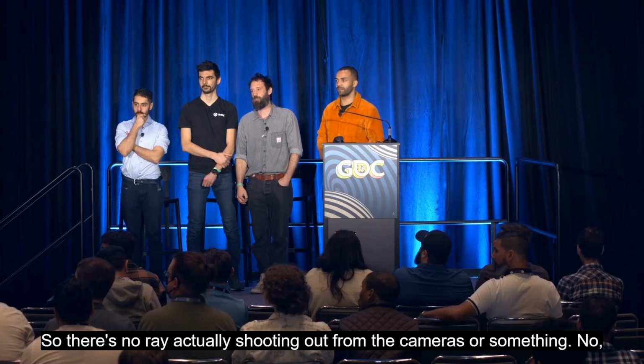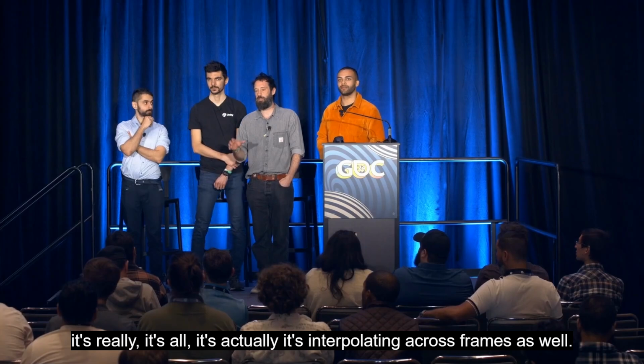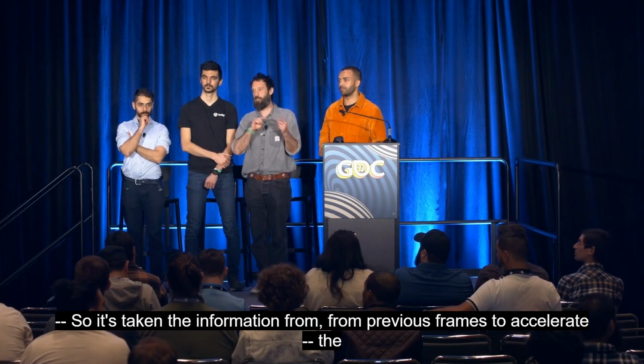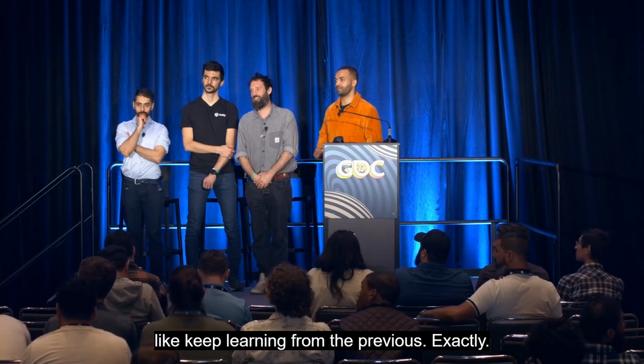Exactly. Okay. So there's no ray actually shooting out from the camera or something? No. It's interpolating across frames as well. So it's taking the information from previous frames to accelerate the computation. So it's like it keeps learning from the previous frames. Exactly. Oh, okay. Thanks. Thank you.